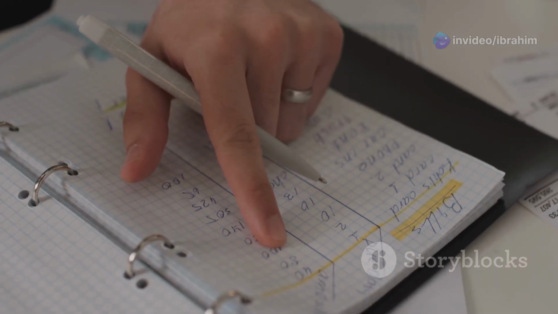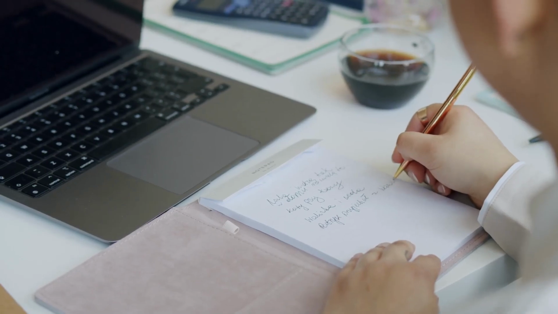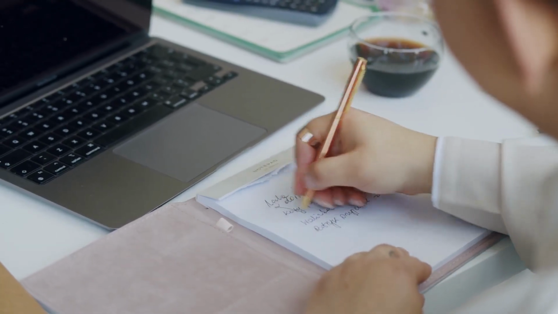For key points, use bullet lists. Type /bullet and choose bulleted list. It's perfect for jotting down ideas or action items. Need visuals? Drag and drop images, PDFs, or files directly into your notes. Notion makes it seamless to add multimedia.